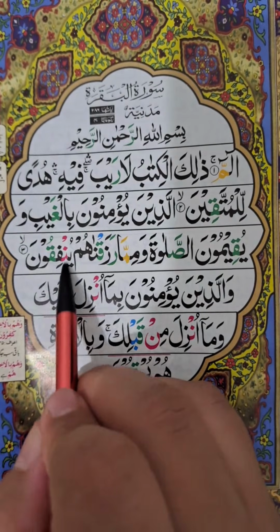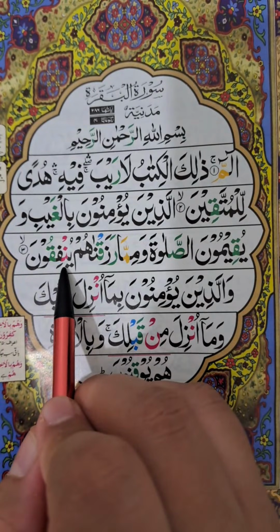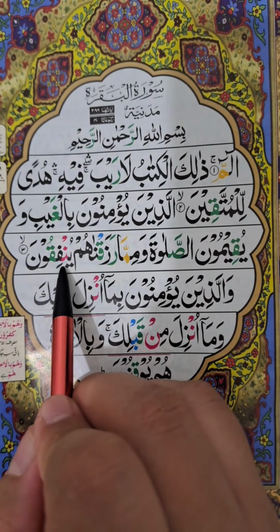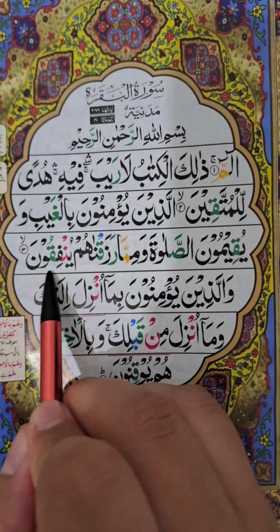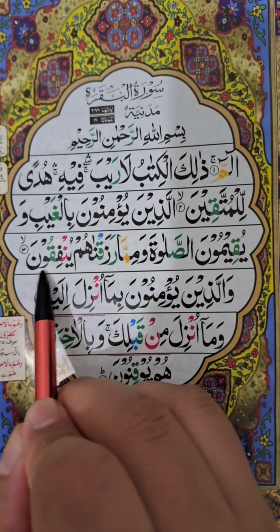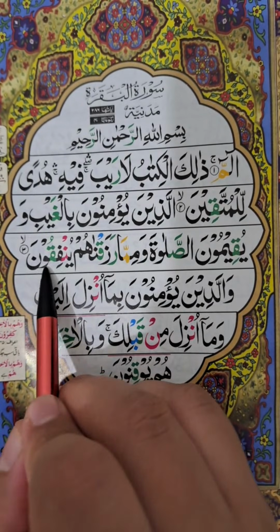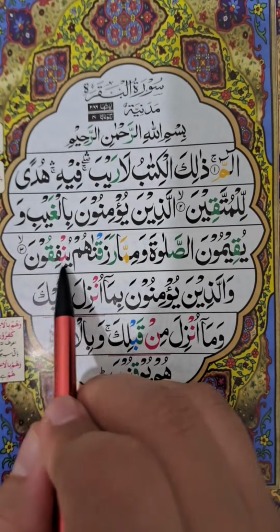yunfiqun. And what is the amount of stretching here? It's equal to one alif, the time you take to say alif one time. Yunfiqun. Qaf is heavy, waw is madda, noon is sakin. So here, instead of stretching the madda letter up to 1, we stretch up to 3.